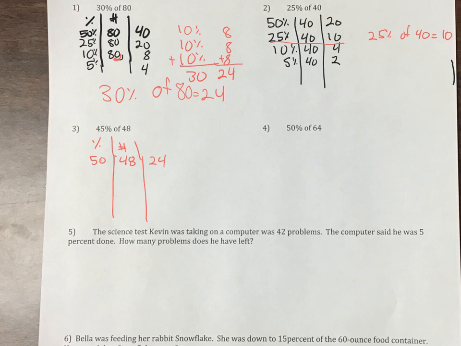Okay, we could even do 25% of 48, 24, half of 24, is 12. We could do 10%, that's 4.8. We could do 5%, that's 2.4. I'm just taking halves. Oops, I put it in the wrong spot.